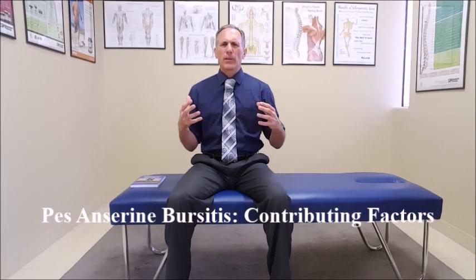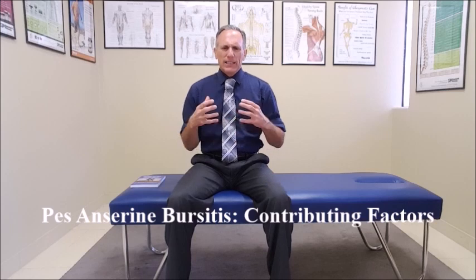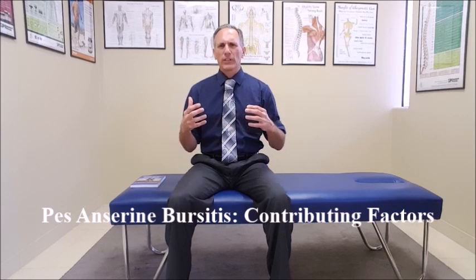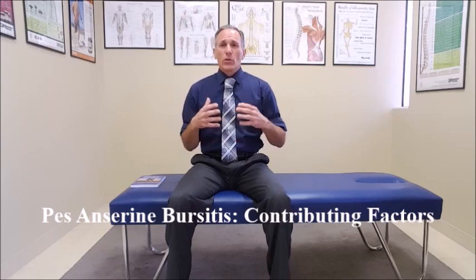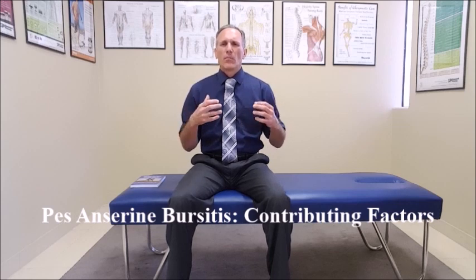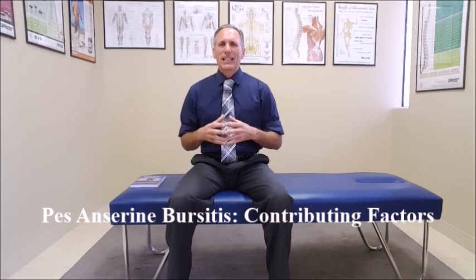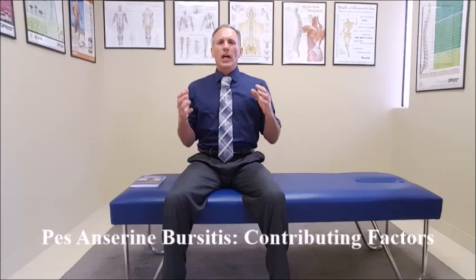Another factor that can contribute to the formation of Pes Anserine Bursitis is maintaining a squatting position. I already talked about repetitive squatting, but maintaining a squatting position, for example, a baseball catcher. This is very tough on the knees and can lead to several different knee conditions. Pes Anserine Bursitis is one of those. So anyone who maintains a squatting position, you always want to move as much as you can, stand up, stretch out the legs, break that static positioning, and take that additional stress off the knees.